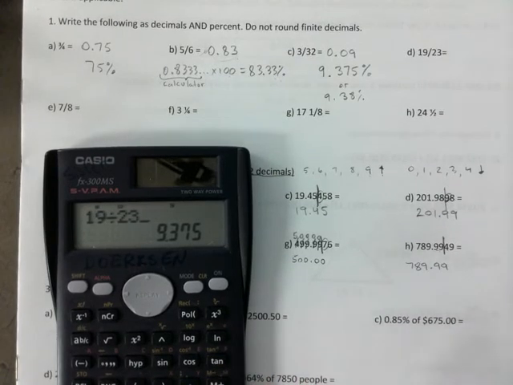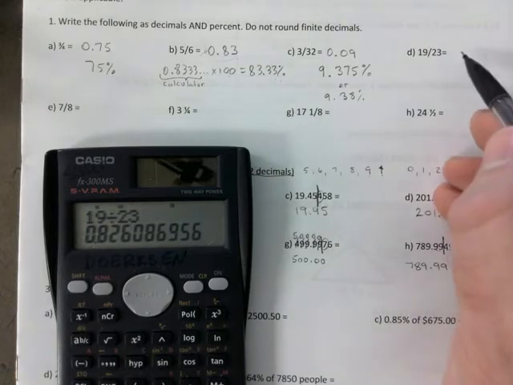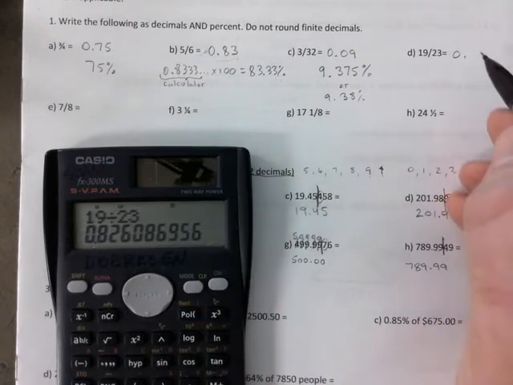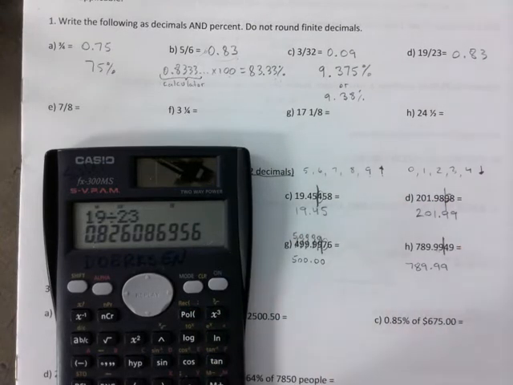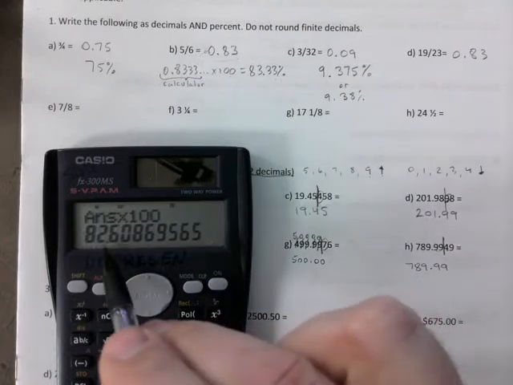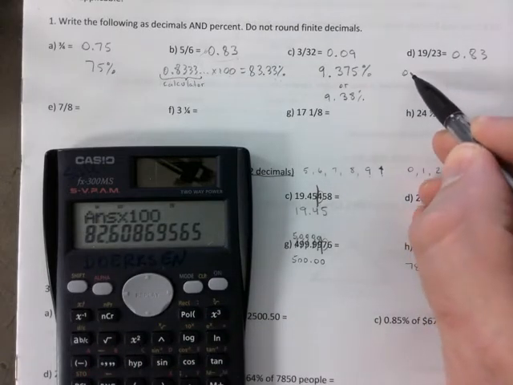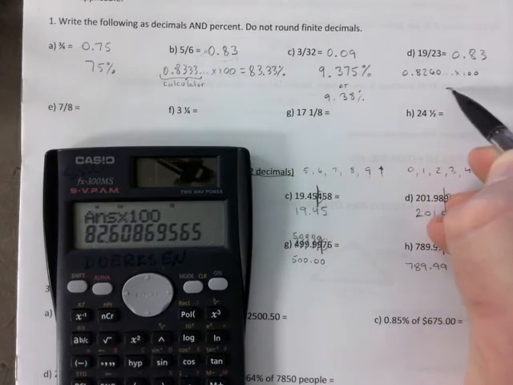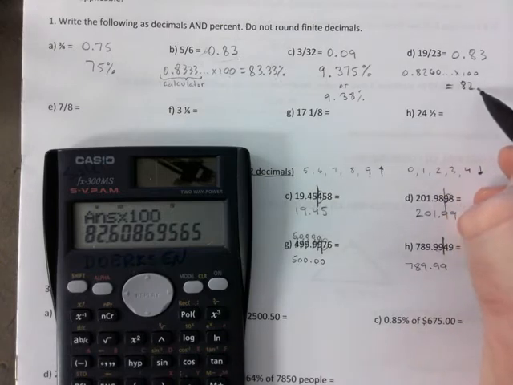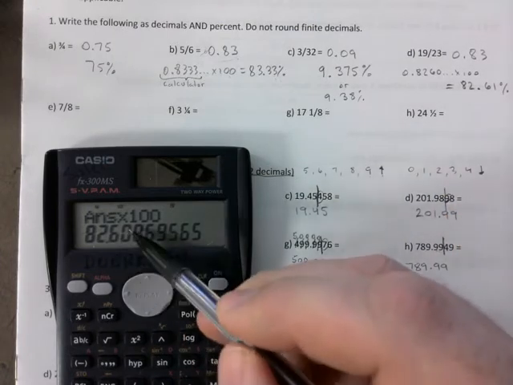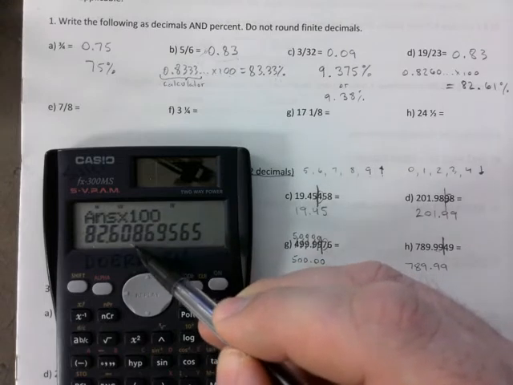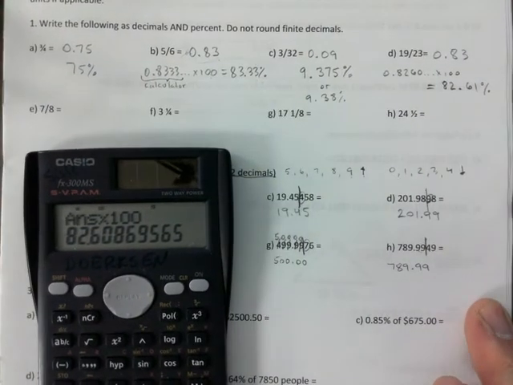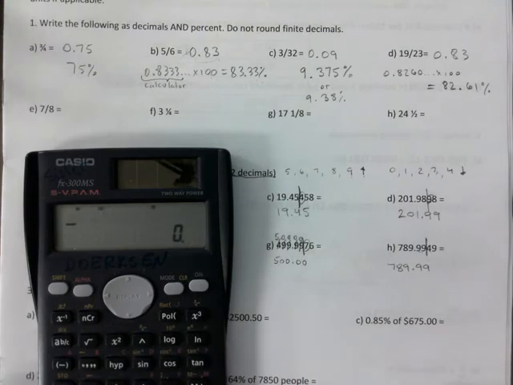19 divided by 23. That's 0 point. You cut it right here. So the 6 bumps the 2 to a 3. But if you want to state that as a percent, you multiply your answer by 100. Let me just do that here. Times 100. And that gives me 82.61%, right? Because you want to cut it here, so the 8 bumps that 0 to a 1. Okay? So it's those little things that are going to throw you off if you're not careful.